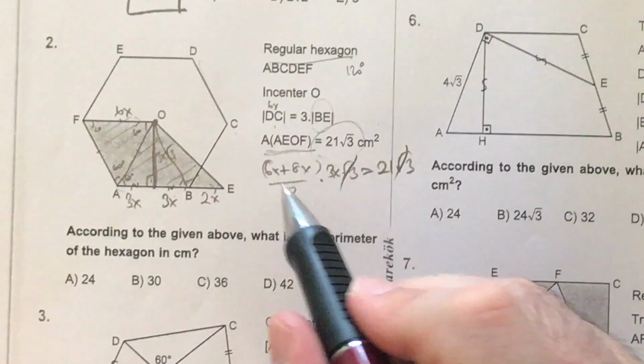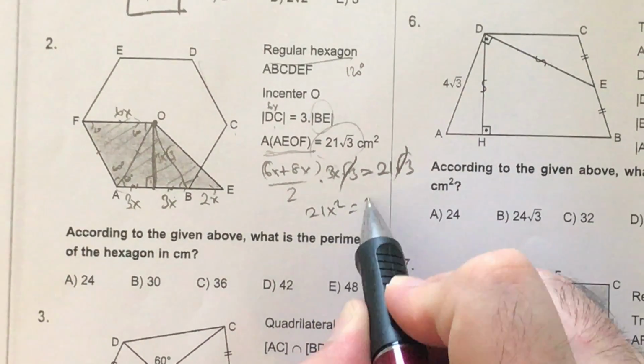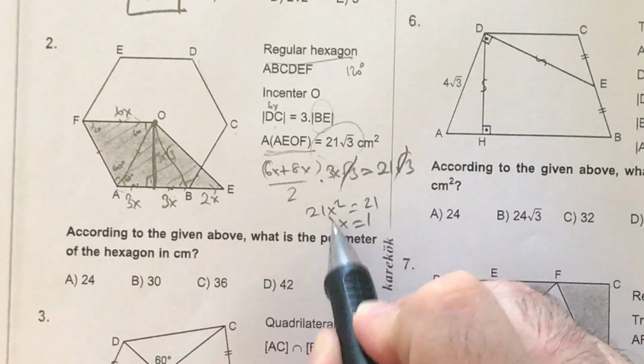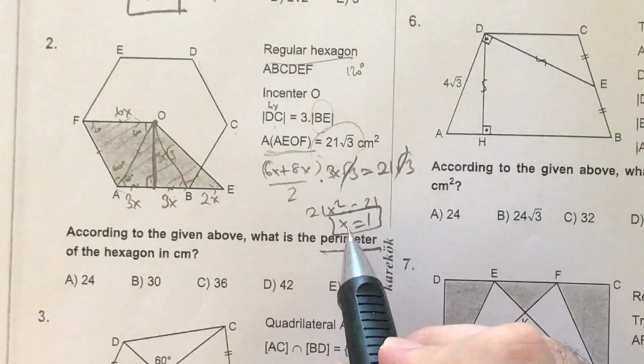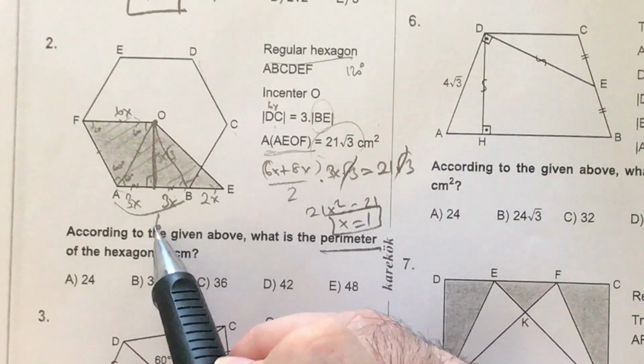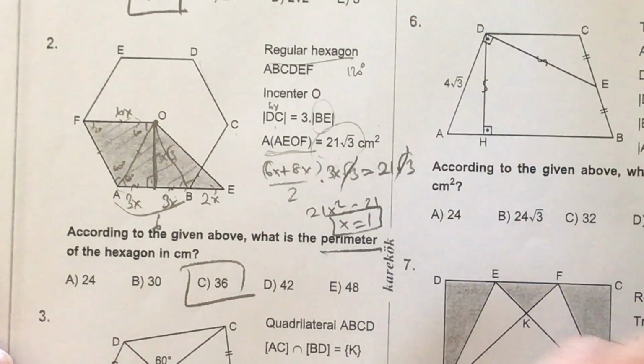Okay, these are gone. This is 7x. So 21 x squared is equal to 21, x equals 1. What's the perimeter of the hexagon? So x is 1, one side is 6, therefore the perimeter will be 36.